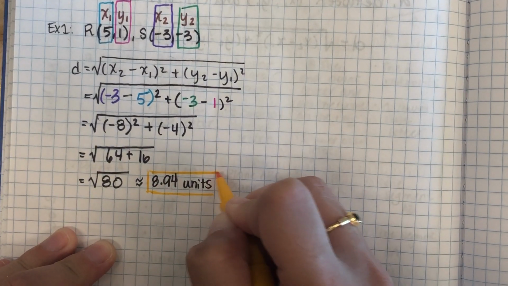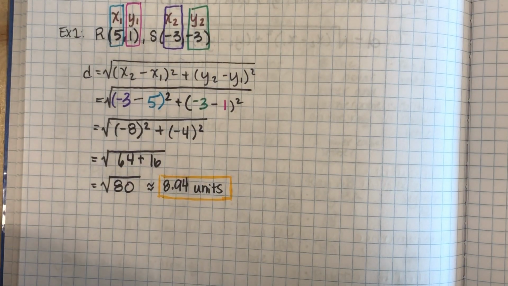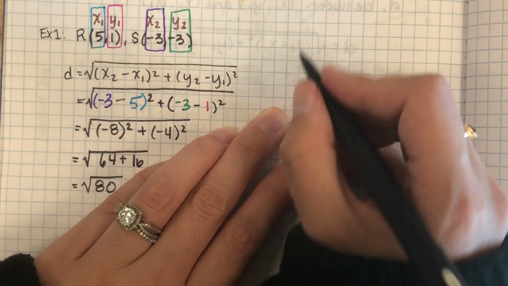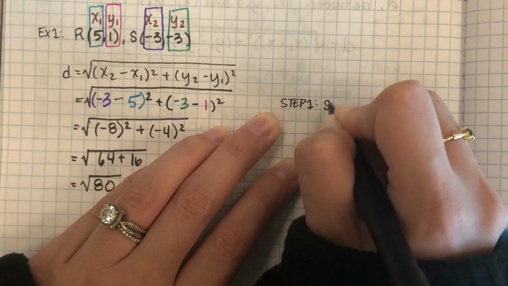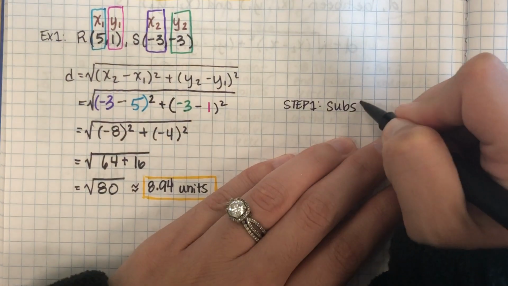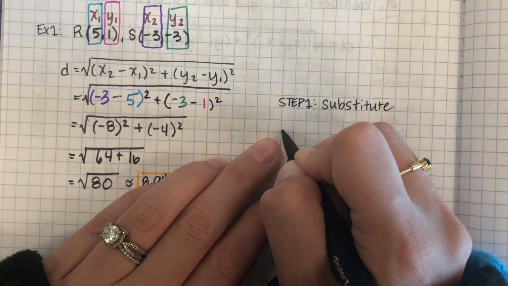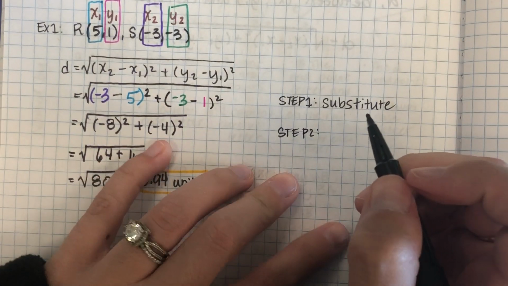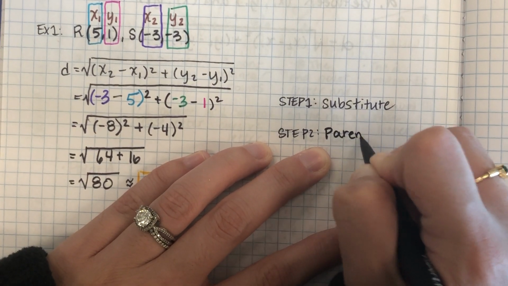All right, so let's go over our steps of what we did here. For step 1, we substituted. Then for step 2, following PEMDAS, we simplified the parentheses.